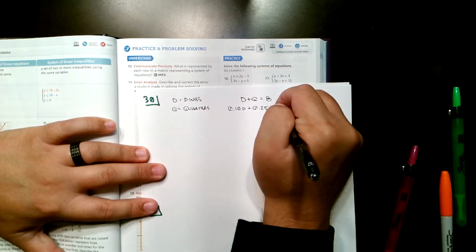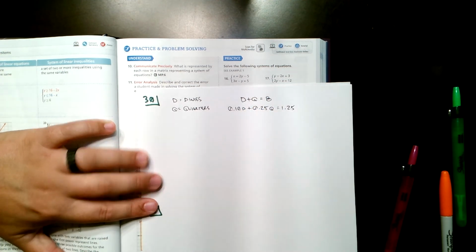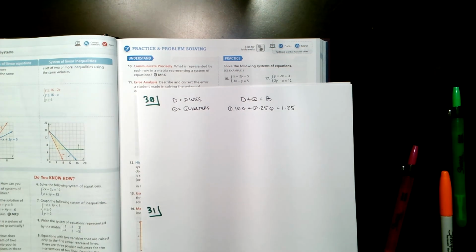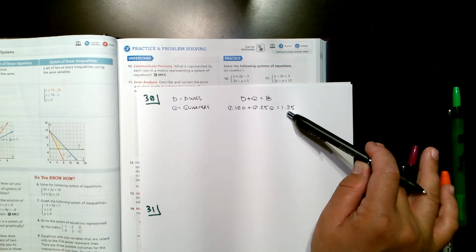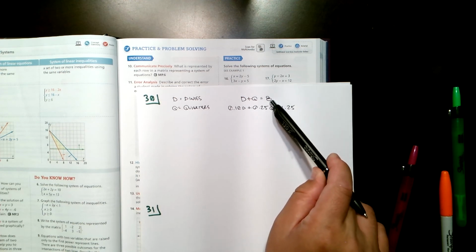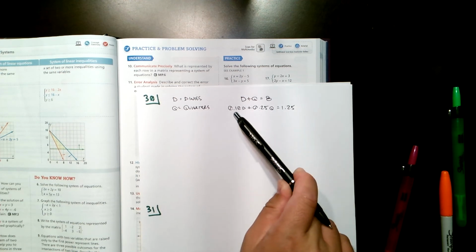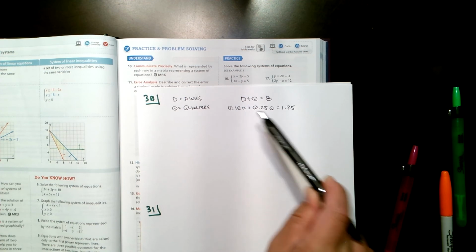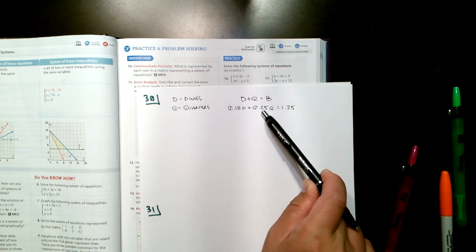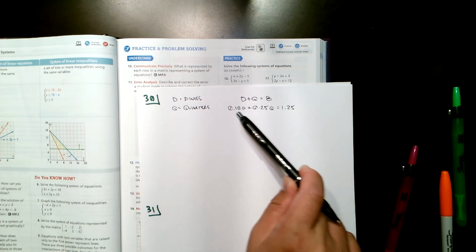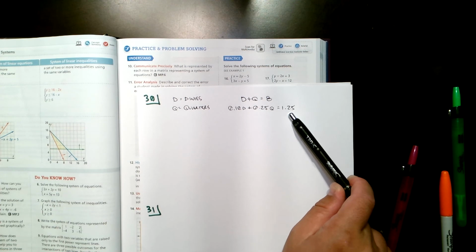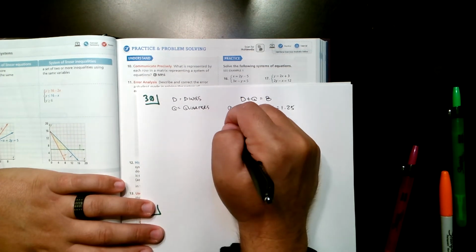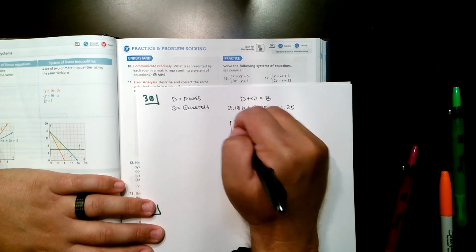We all know dimes are worth 10 cents, quarters are worth 25 cents. So it's going to be 0.10D plus 0.25Q equals 1.25. Again, just to be clear, one equation is talking about the number of coins. One equation is talking about how much they're worth. The number of dimes plus the number of quarters has to give me 8 coins. Since dimes are worth 10 cents, I'm going to do 0.10 times D. Quarters are worth 25 cents, so it would be 0.25 times Q.